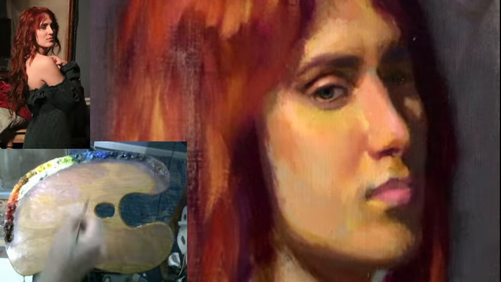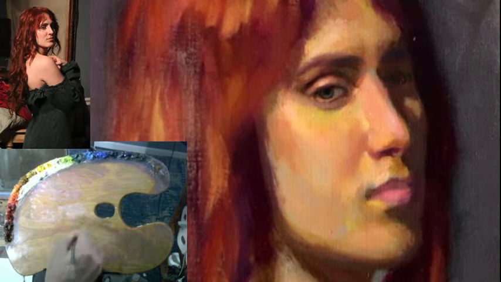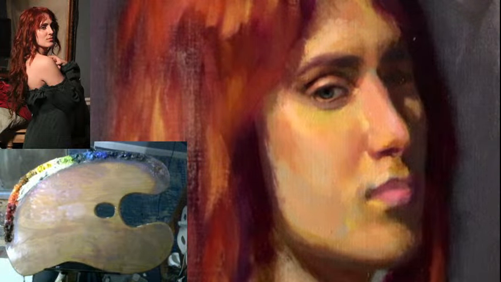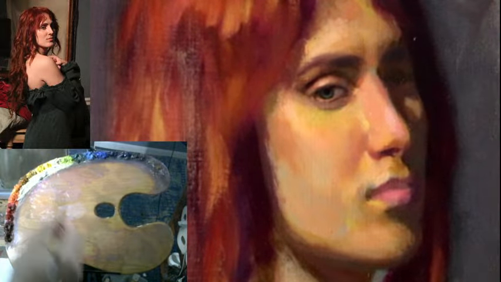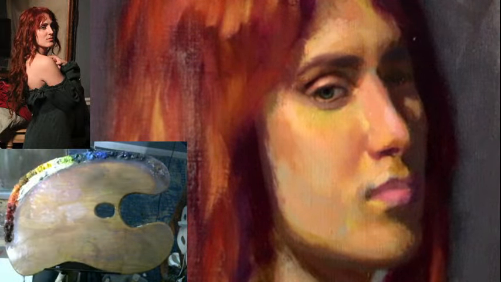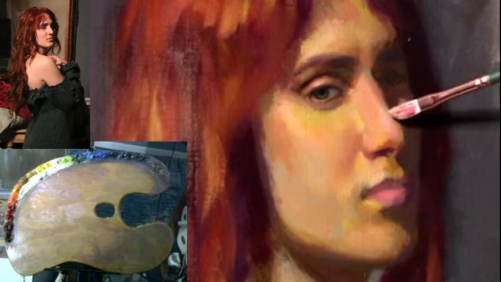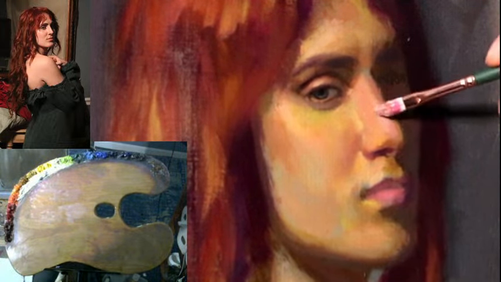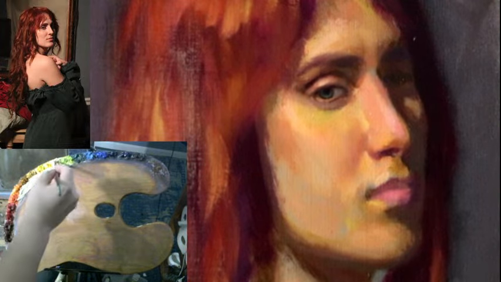Now I'm starting to add heavier, thicker paint. Okay, we're getting more and more subtle.